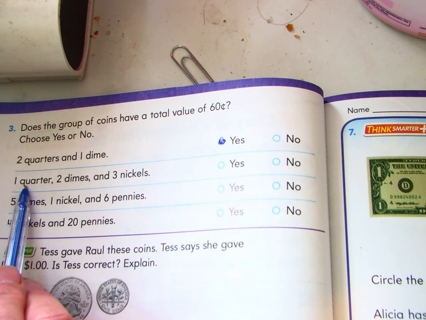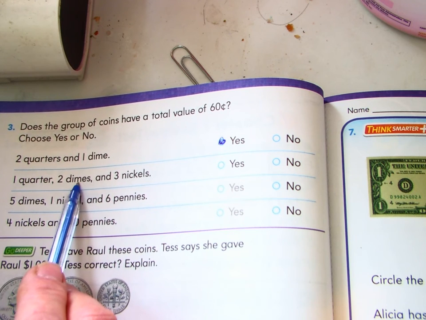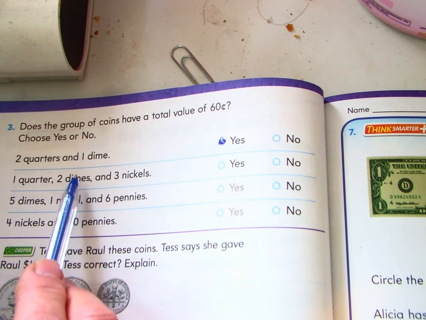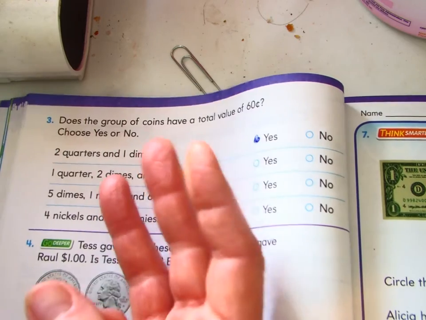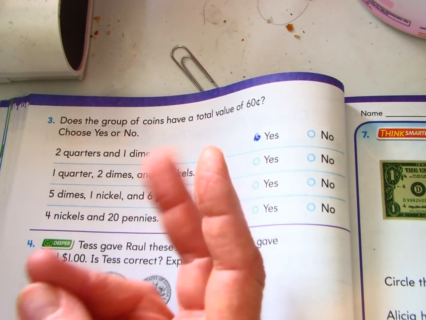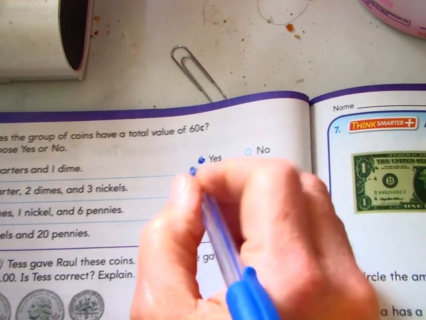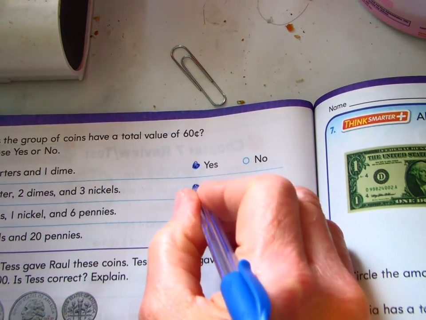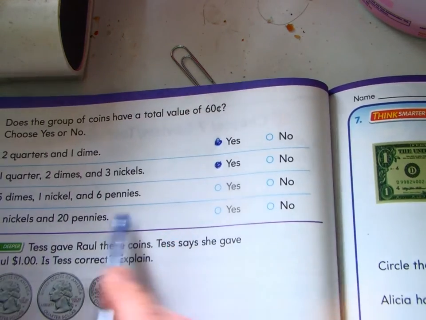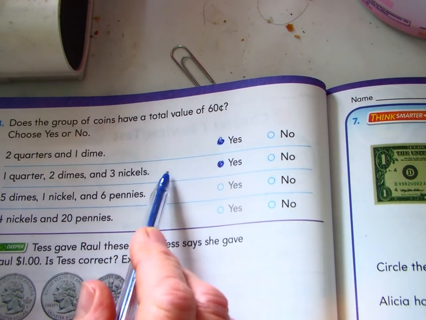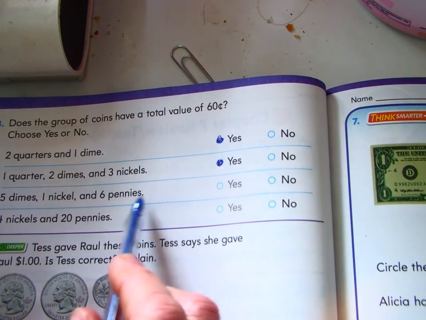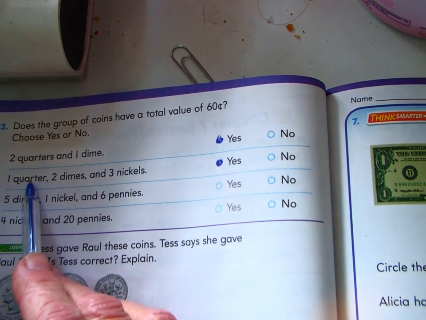How about this? A quarter is 25. 2 dimes, 35, 45. 3 nickels, 45, 50, 55, 60. This was another yes, right? So there's a lot of ways you can do this. You could draw a picture and count all those coins. Or you can say a quarter is 25.